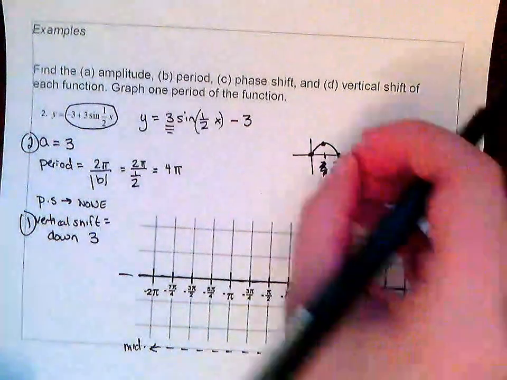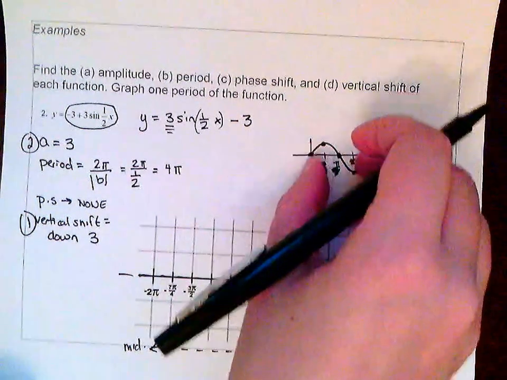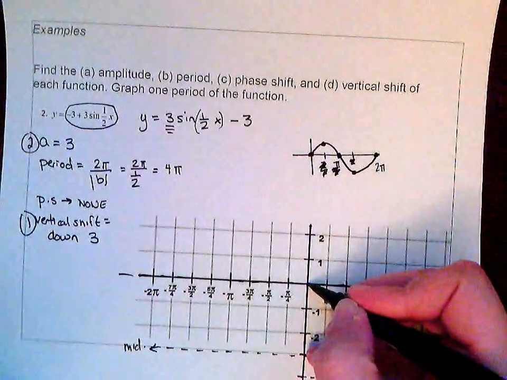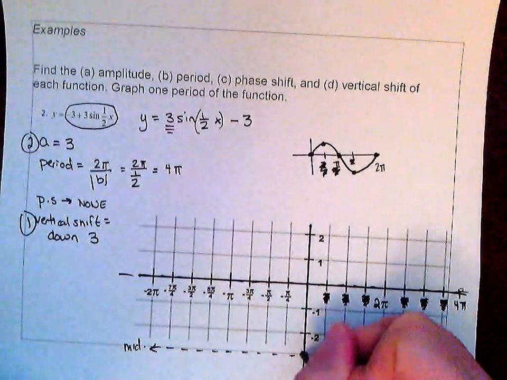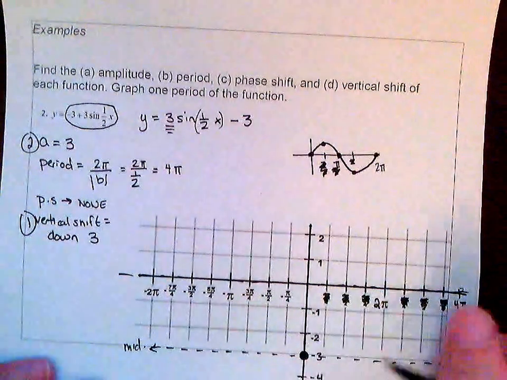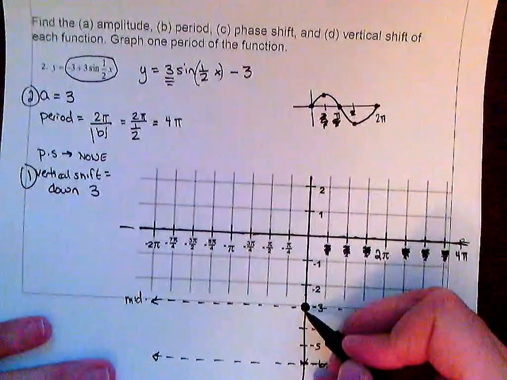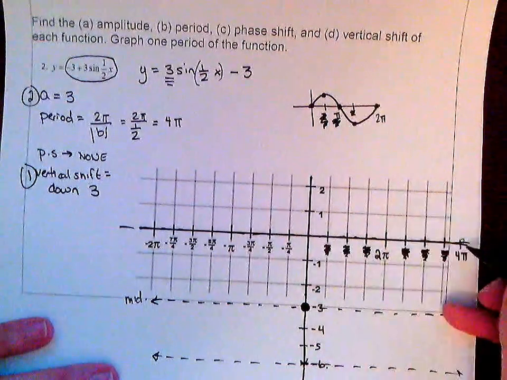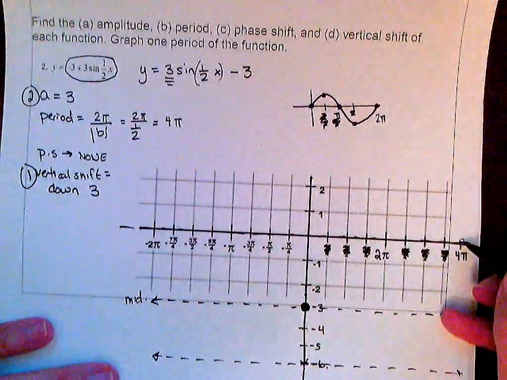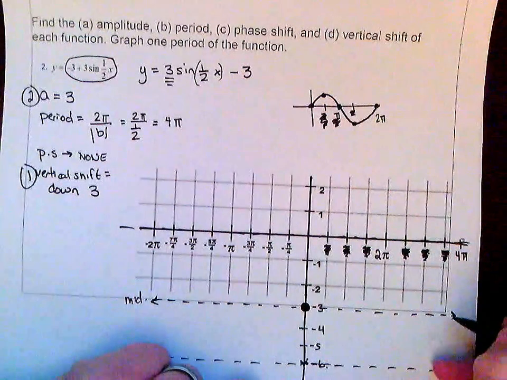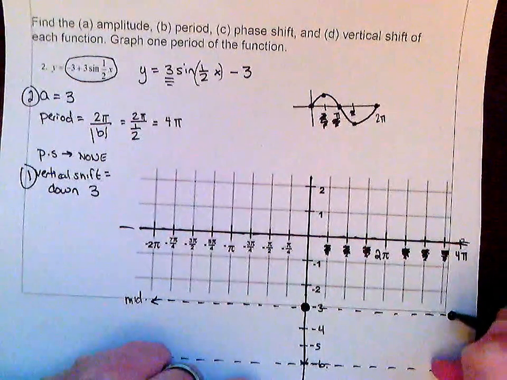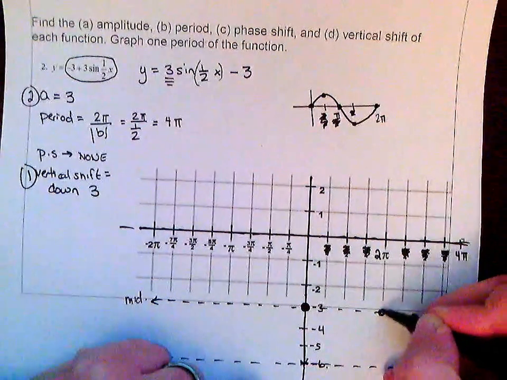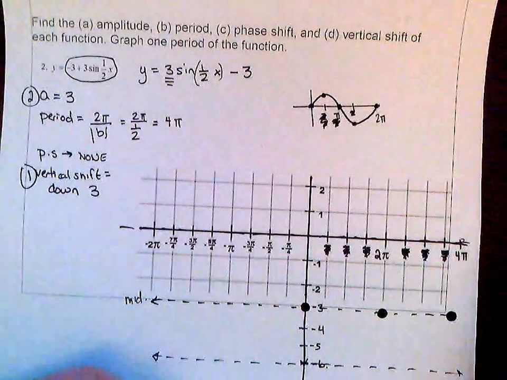So now the only difference is that this is just going to move down 3, and it's going to stretch out. So instead of starting at 0, we're going to start at -3. Okay? And instead of ending at 2 pi, I'm also going to have my 0 at 4 pi. But remember, now my zeros have all shifted down 3 points. So my zeros are going to be at -3.